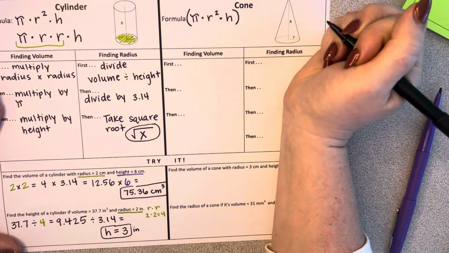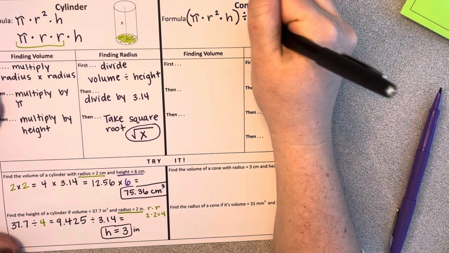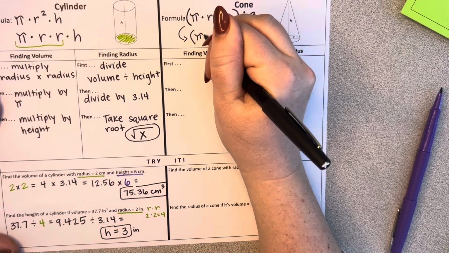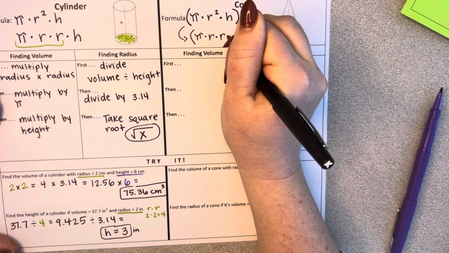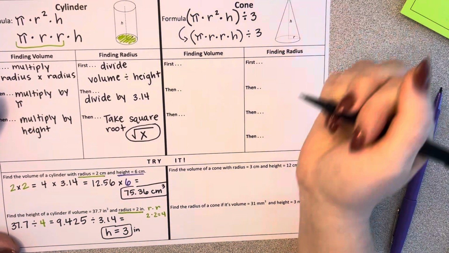So that's our cylinder, and a cone is a third of a cylinder. So we divide that by 3. Another way you can think of this is pi times the radius times the radius times the height, and then divide by 3.